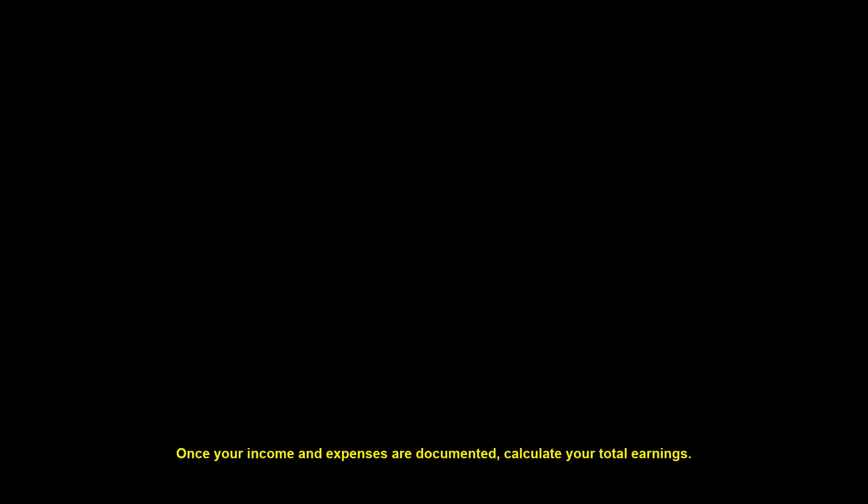Once your income and expenses are documented, calculate your total earnings. Use simple formulas to subtract your total expenses from your total income. This final amount is your net income for tax reporting.